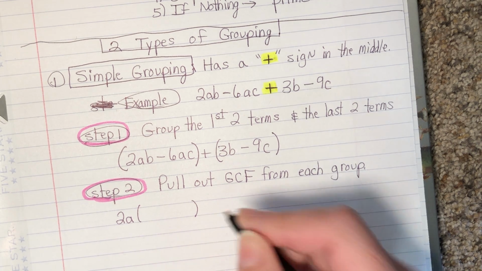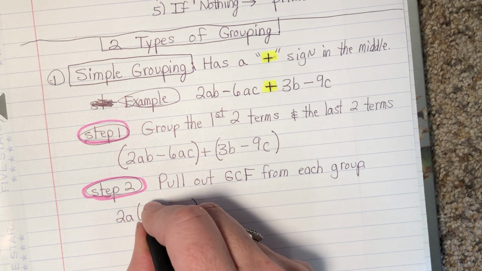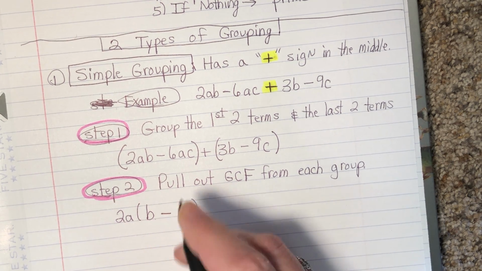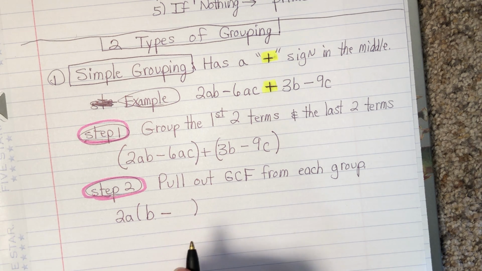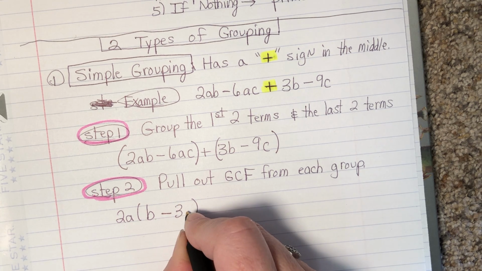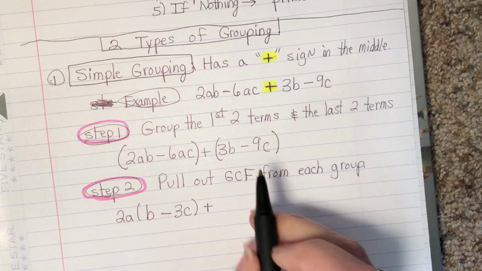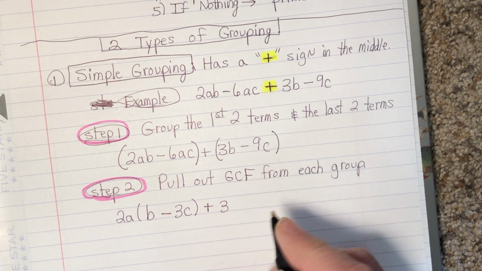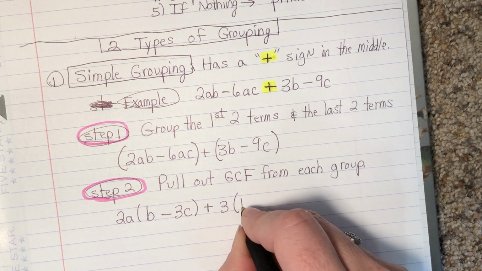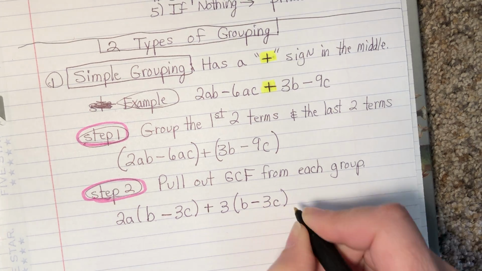In other words, factor it out. Now, how do you factor it out? Well, what do I have left? 2a times what gives me 2ab? b. Minus, because that's a minus. 2a times what gives me 6ac? 3c. Plus, pulling out a 3 from the second group. Now I'm pulling out the GCF. b minus 3c.